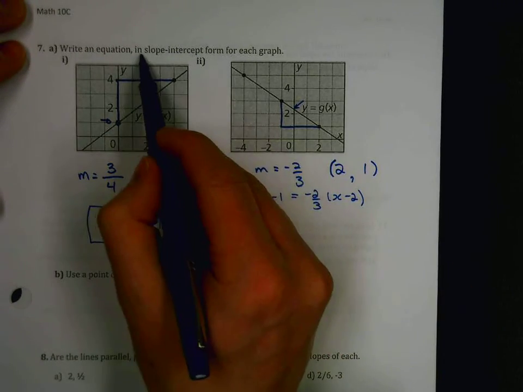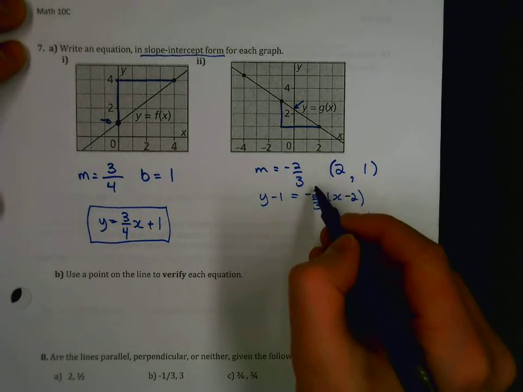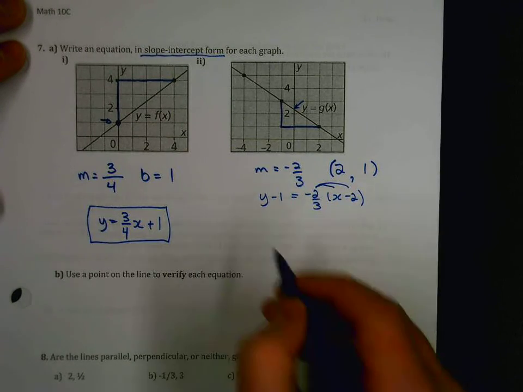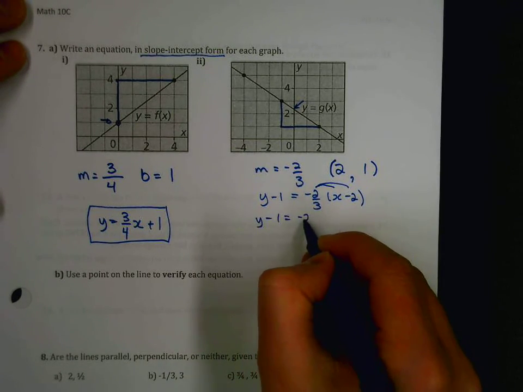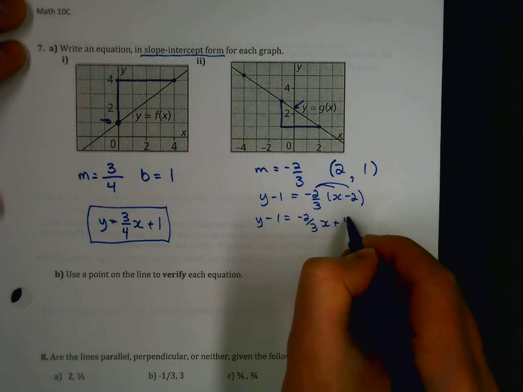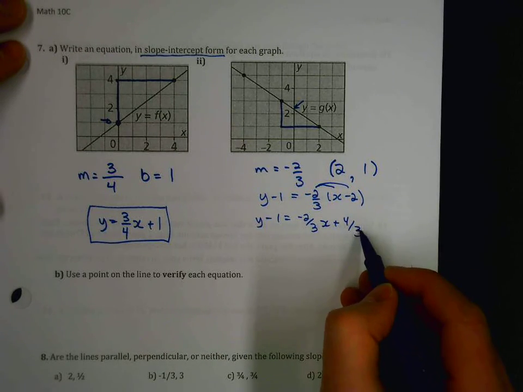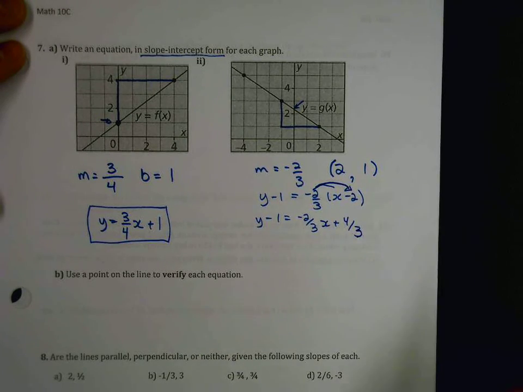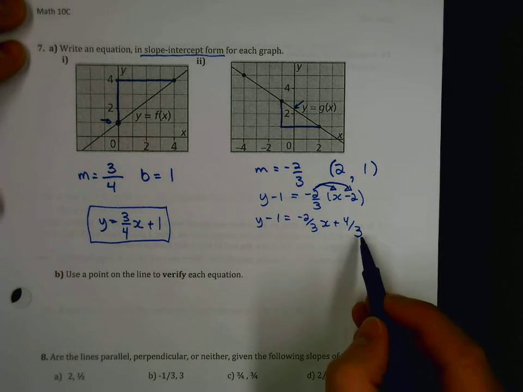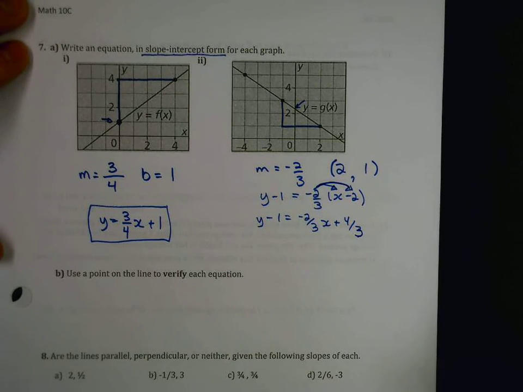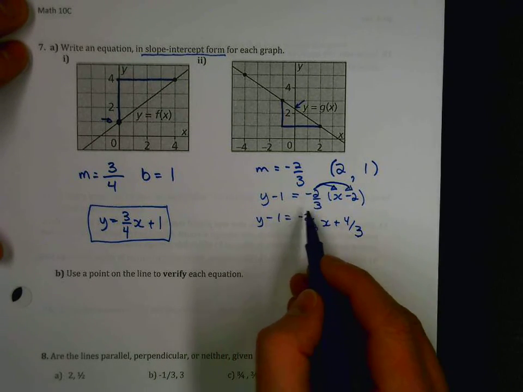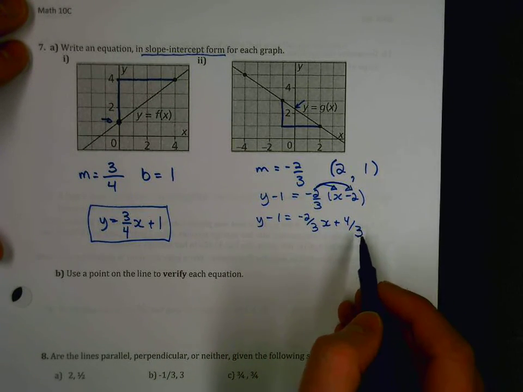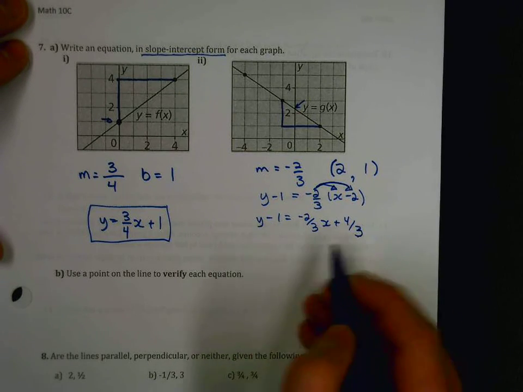Again, the task is to get this into slope-intercept form, so a bit of a rearrange. If the negative 2/3 goes into the bracket, we have a negative 2/3 x plus a 4/3. You might need to use your calculator for this last one, and put the answer back into a fraction, 4/3. Lastly, we get to add the 1 to the right side, and the like term is the 4/3 with the positive 1.